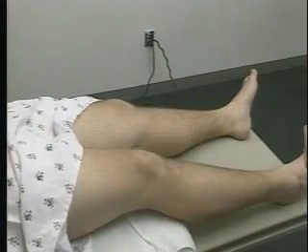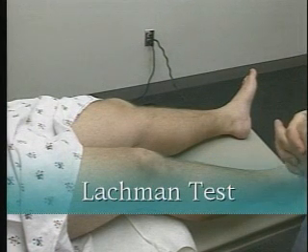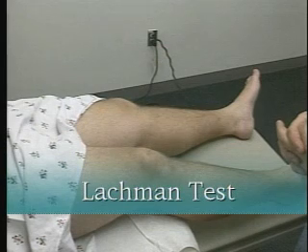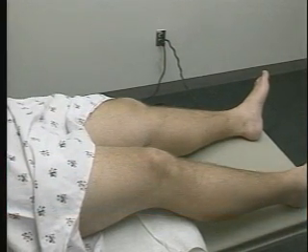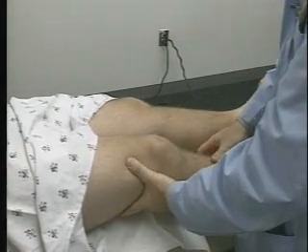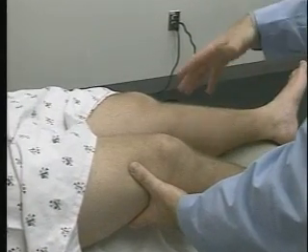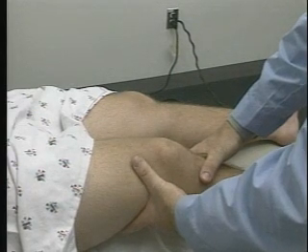The next test that we're going to perform is another test for anterior cruciate ligament injury. It's a much more sensitive test when the cruciate ligament is acutely injured. In order to perform this test, the non-dominant hand is placed underneath the distal femur and provides support. The right hand is placed encircling the proximal tibia.